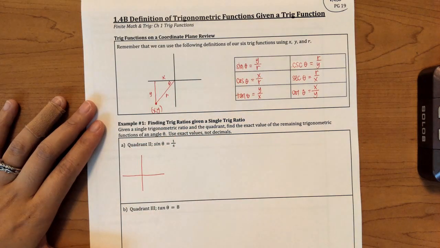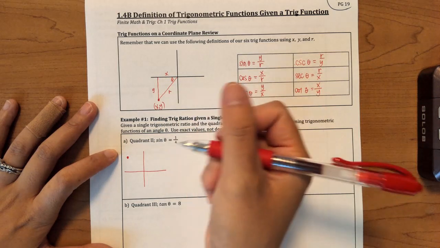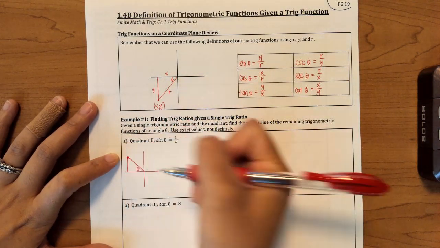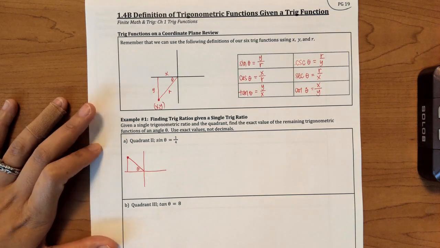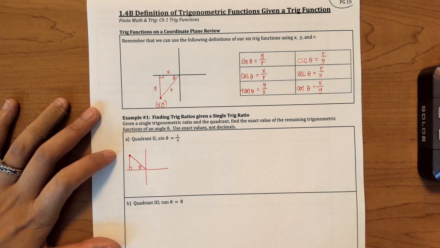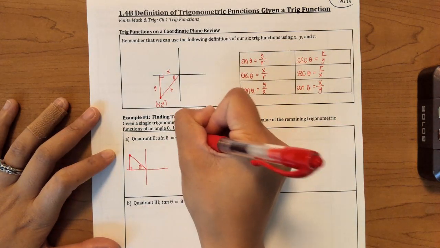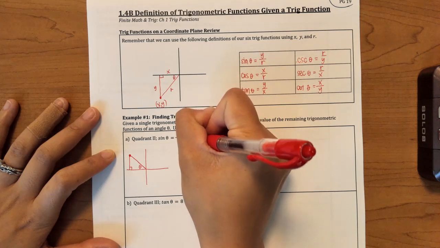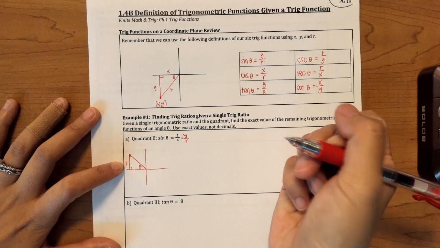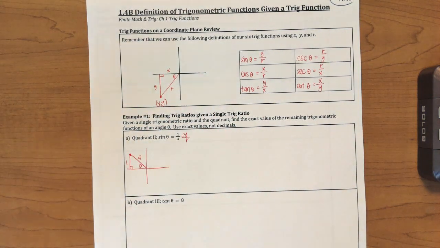Now, not to scale, I know that the point is going to be somewhere over here. That means my triangle is going to be this one. Here's my reference angle down to the x-axis. It's always a 90 degree. And then sine is y over r. So that means y must equal 1, and r equals 4. Well, can we find x then?